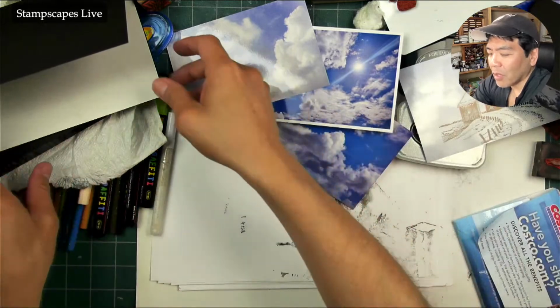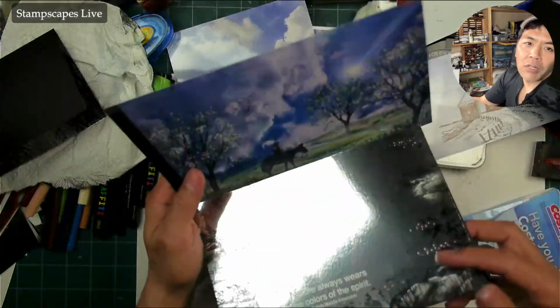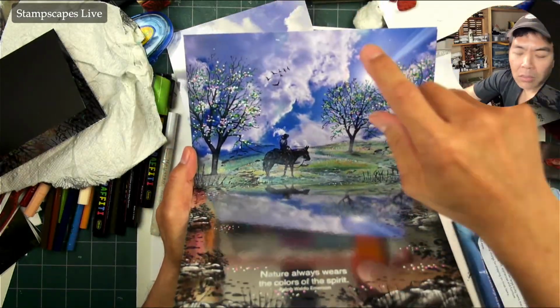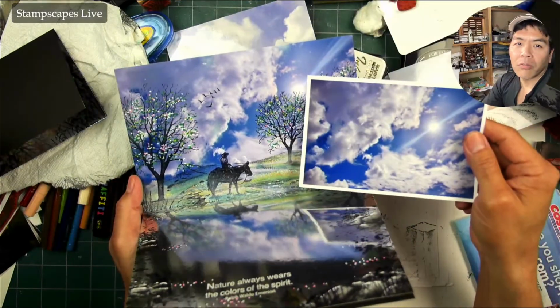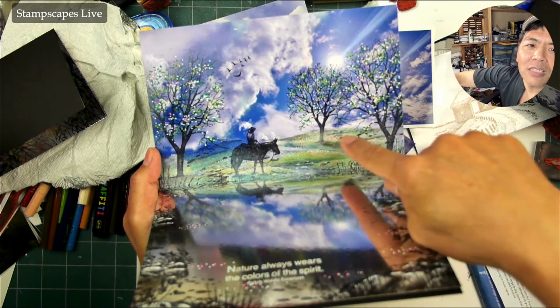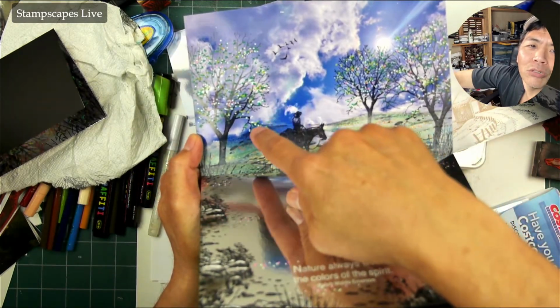Okay, piece that was done last week, where we did a lot of that blocking out. If any of you were here last week, 5x7 printout of this photograph right here. This is 4x6. And I've blocked out all of this area. But see, I didn't block out quite as far up here. That's why we get that blue showing through.